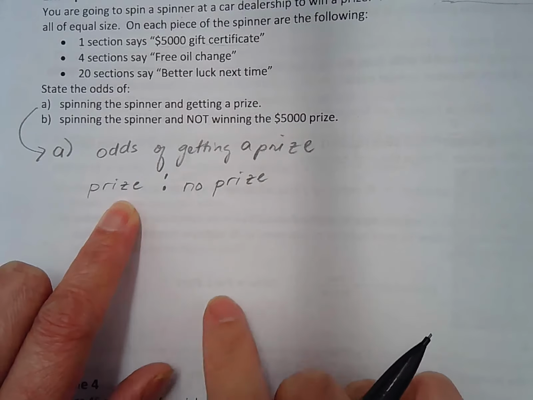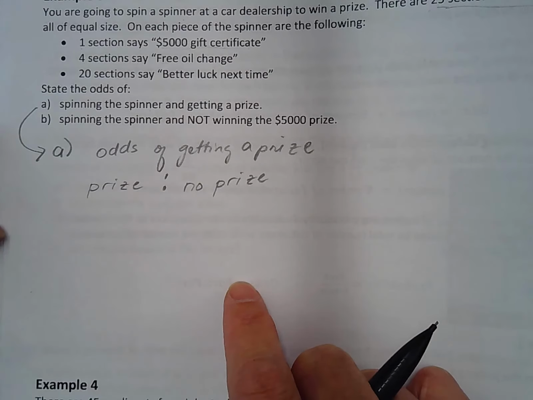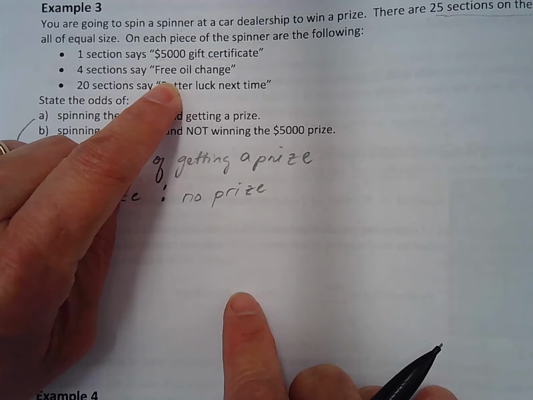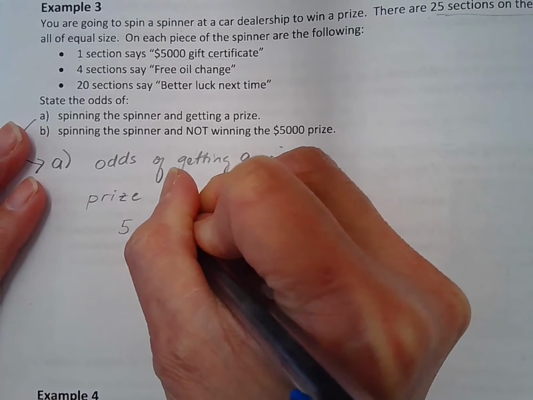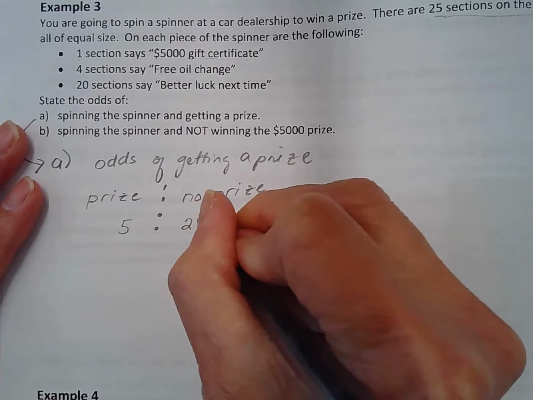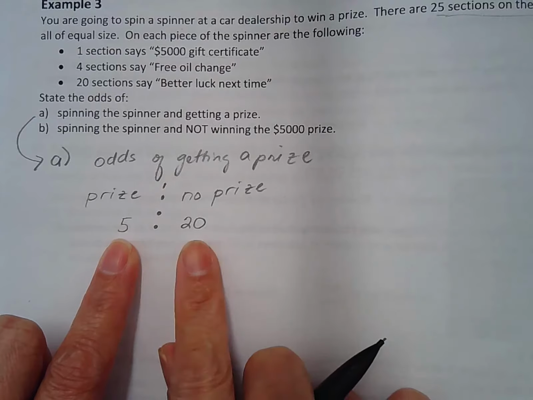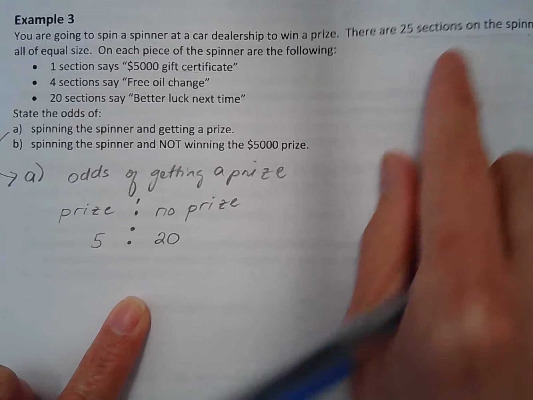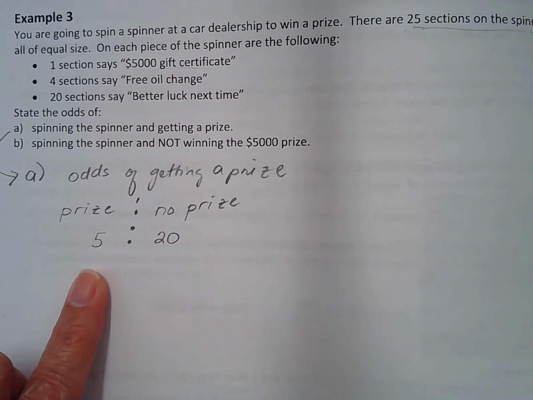So prize, how many are going to have a prize in it? There's 1 gift certificate, and a free oil change is a prize. So together that would be 5, right? So 5 is to... How many are no prizes? 20. And can you see here? Part, and then combined would be the whole thing. There would be 25 sections, 25 on the spinner, right? So I want to point that out to you because that's going to be coming up pretty soon for us.